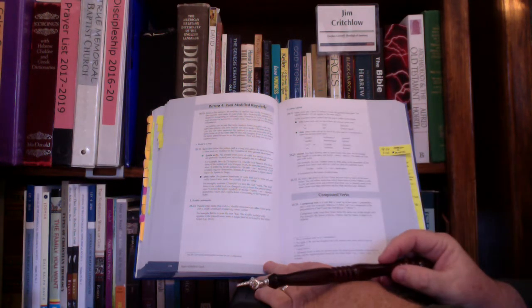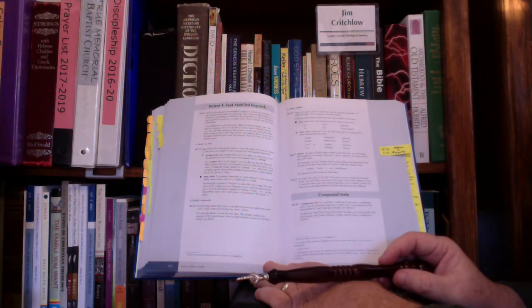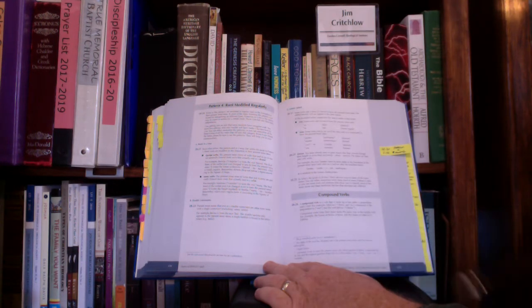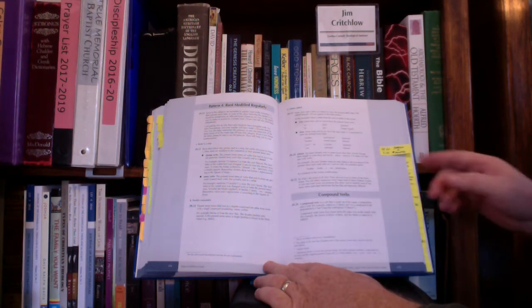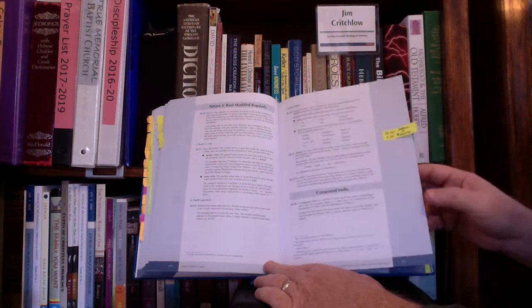I've adopted a middle ground procedure where I look at the patterns, remember how the patterns work, but I memorize those words that have different roots in the future and other tenses, such as erchomai, ballo, lambano, and aireo. Now, that's why I've assigned different verbs to different students in the class. Once you get assigned a verb, you need to become expert in that verb so that you can help the rest of the class recognize them when they show up.